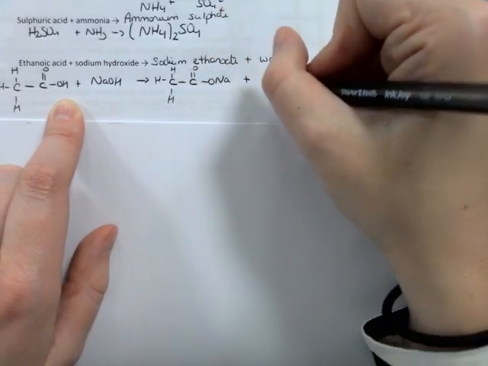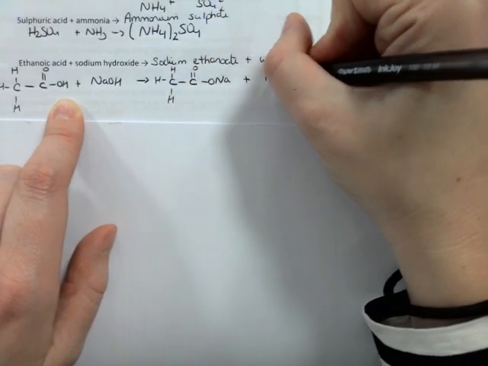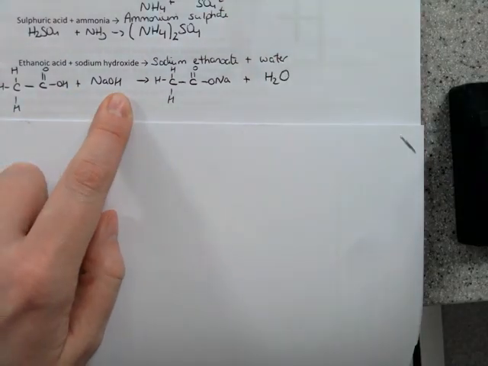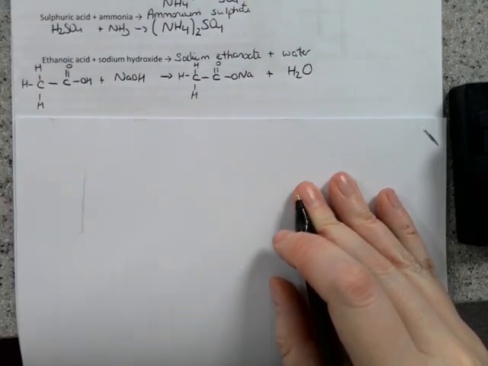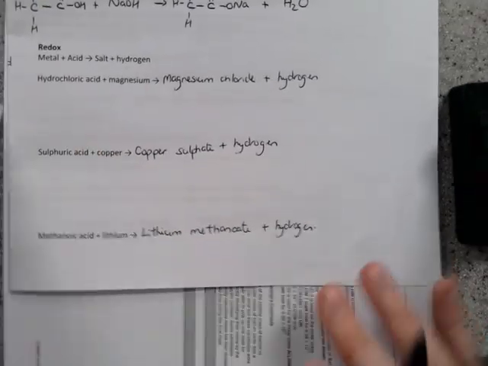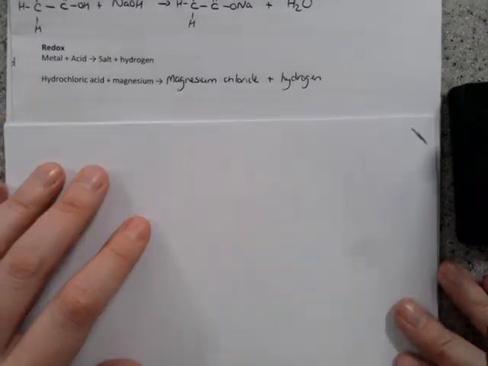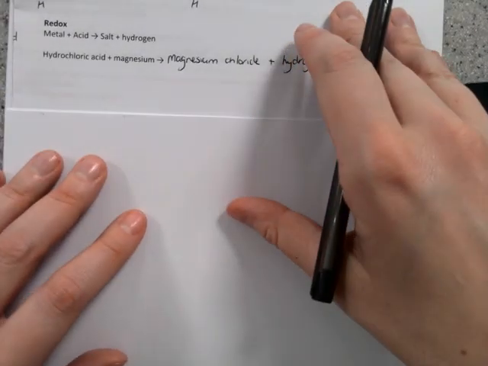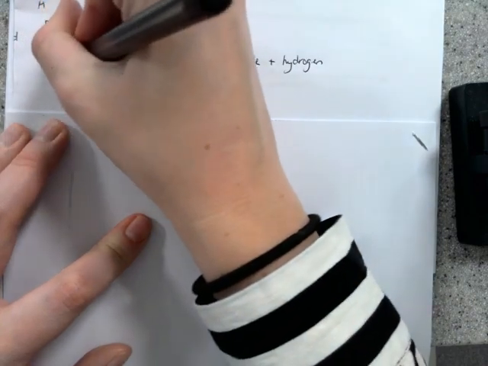That hydrogen that you kick off is then going to pair up with the OH from the NaOH, and you're going to form H2O. The next set of equations are metal and an acid, but it's a similar process to writing the equations. I've got hydrochloric acid, which is going to be HCl.